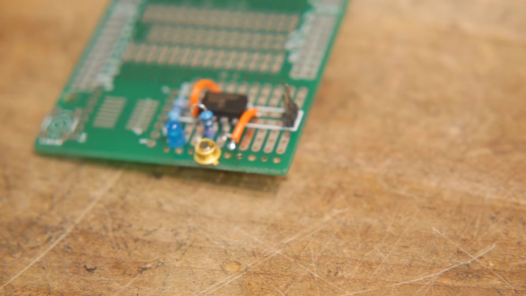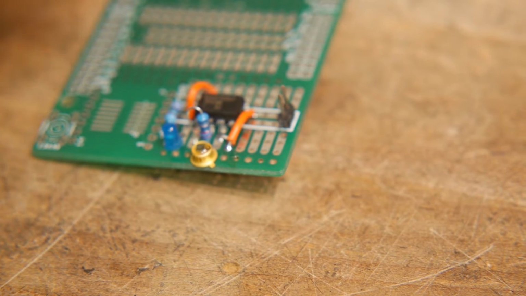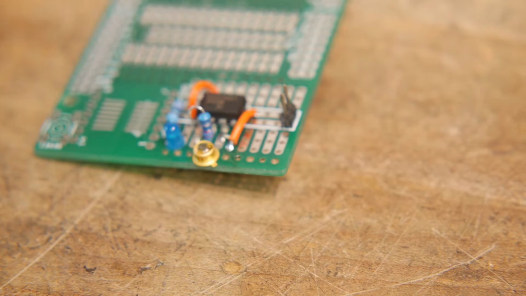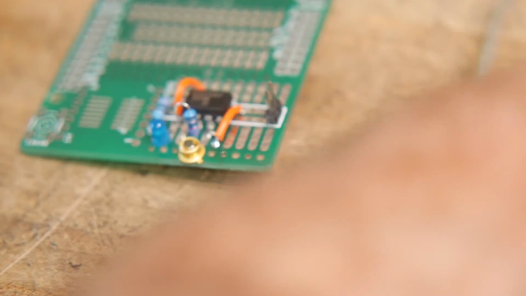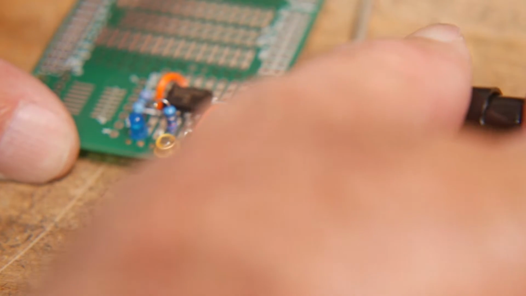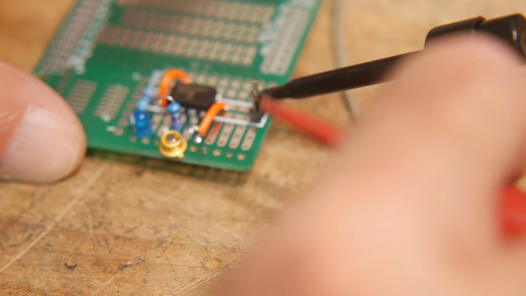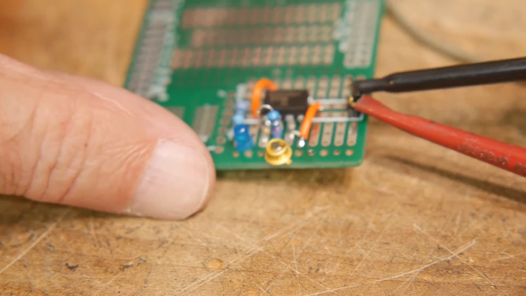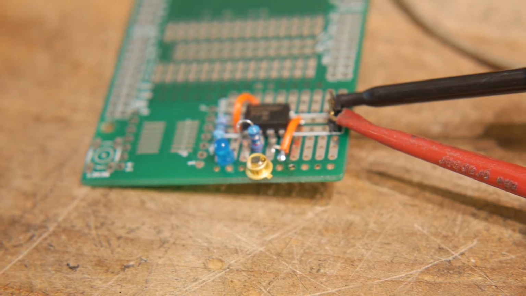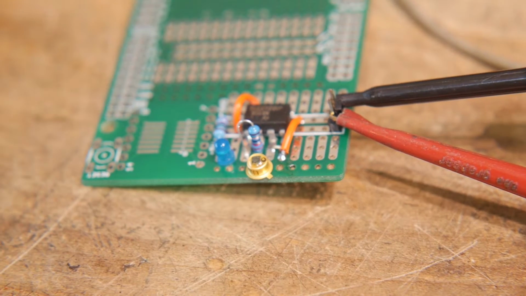So let's do that. Turn the power supply on and we'll find some 9 volts. I think this is 9 volts over here. Make sure I get it on the right way. That's ground. And this is plus. Make sure we're in focus here.